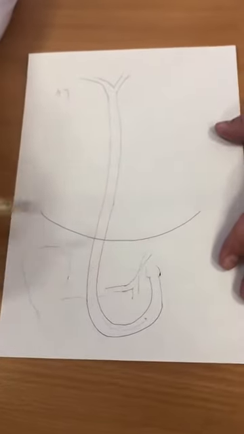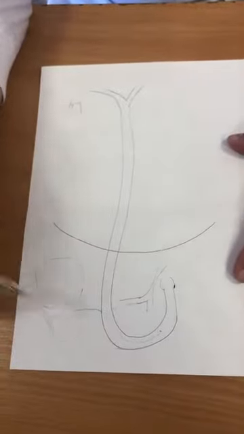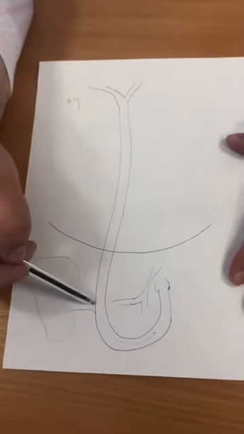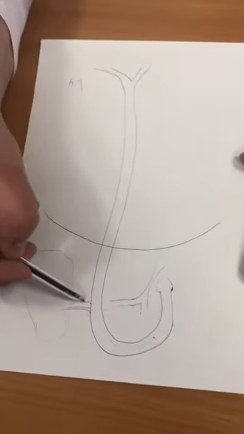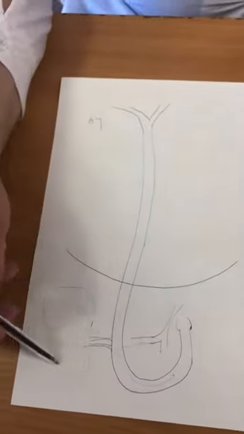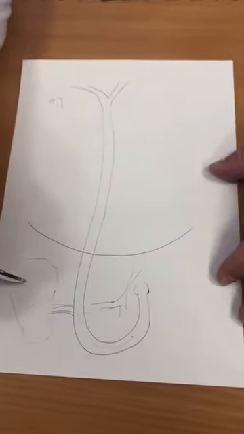But oxygenated blood should also go to the lung itself, and that is through small arteries, not of such large diameter. These are the bronchial arteries. They start from the thoracic aorta and go to the lungs.